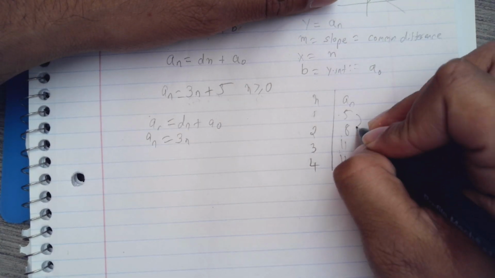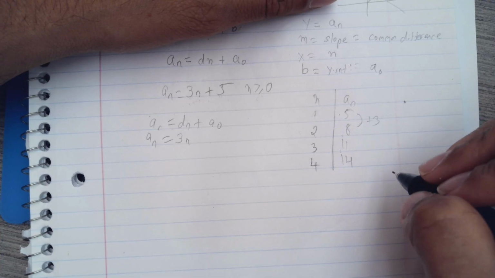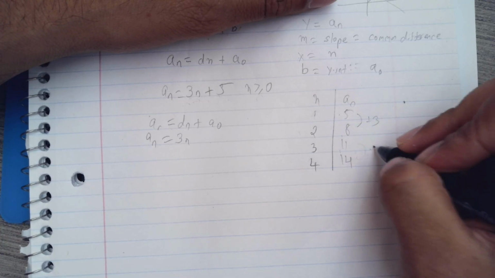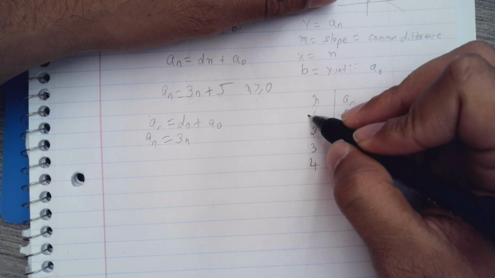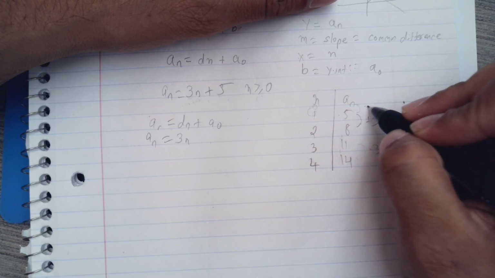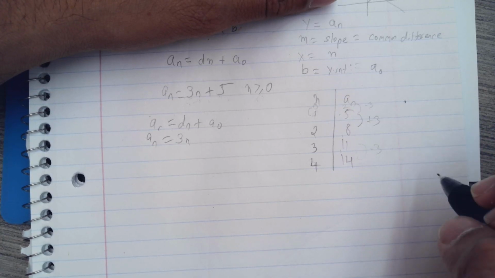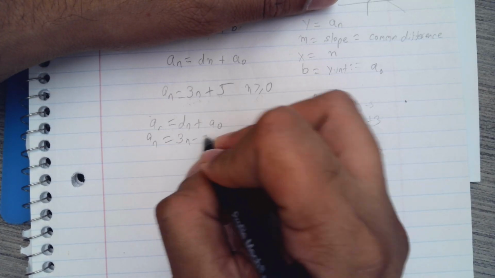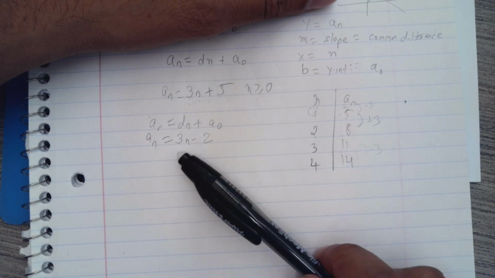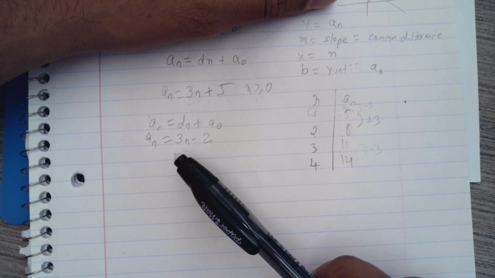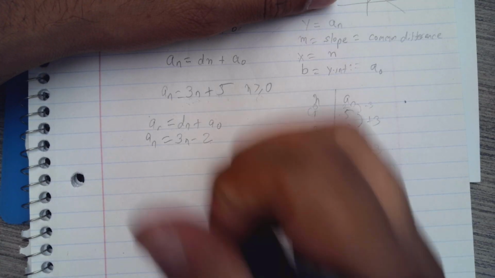As you're going up, like 1, 2, 3, 4, you're adding 3. As you're going back, you're subtracting 3. So if I have to find the 0th term, I will have to subtract 3 one time, which will be 2. So if I had to write that, I'm going to write it here, so it's 3n minus 2, and will work, right? And see if it works. Plug in 1. 3 times 1 is 3. Wait, I mean plus 2.